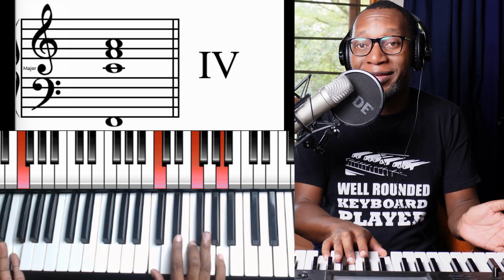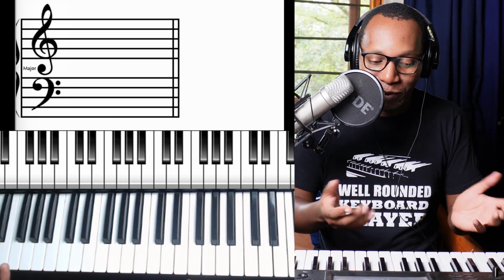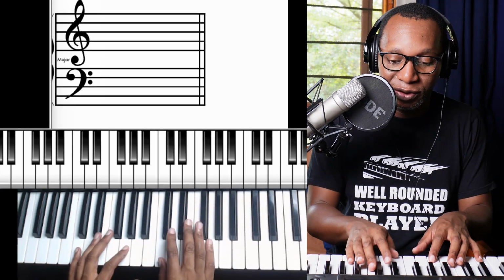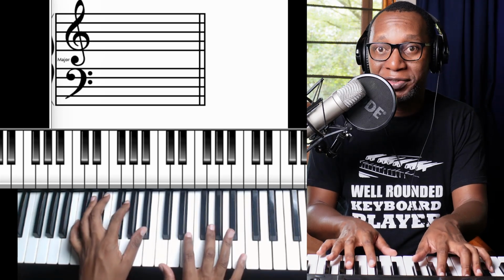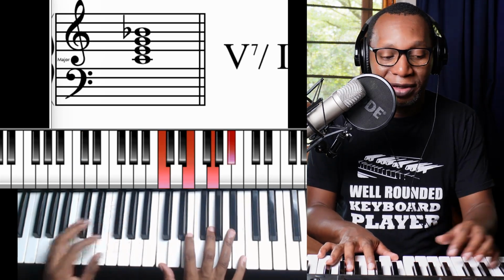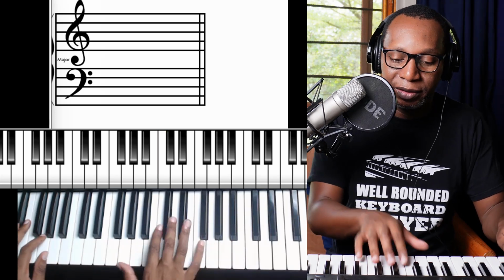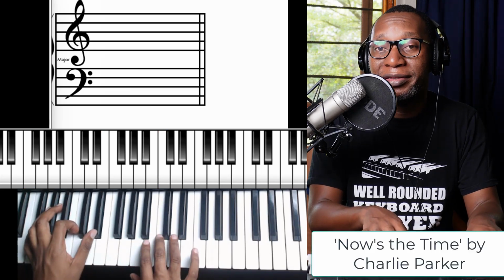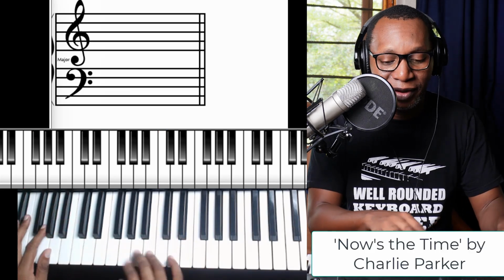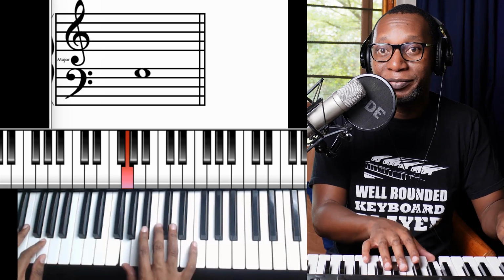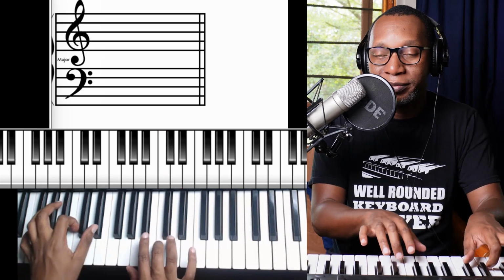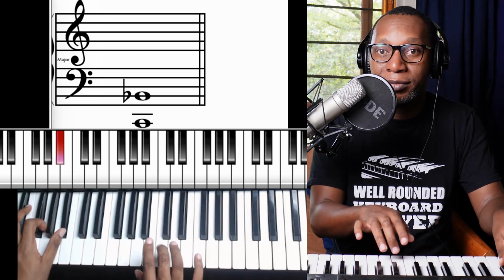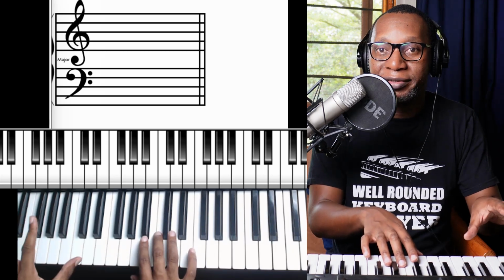So this is a 1-4 chord progression. It is very common in jazz music. One place where you're probably going to come across this is in the blues. If I play a 12-bar blues in the key of C, there's my 1 chord, right? That's Now's the Time by Charlie Parker. So I went from chord 1 to chord 4. So that's the opening of that blues song.